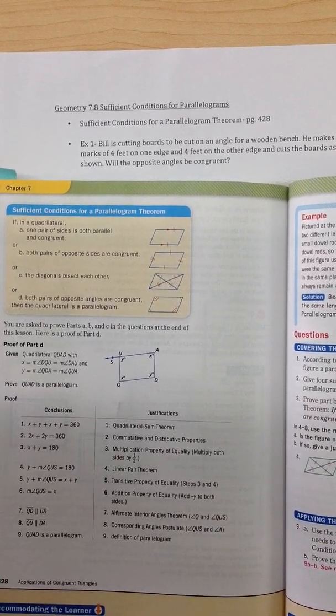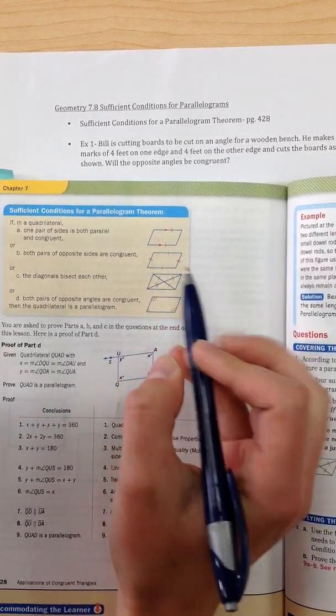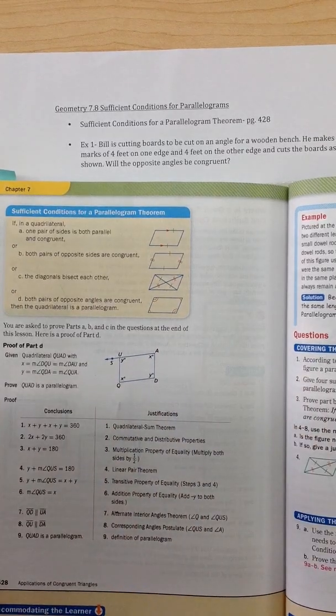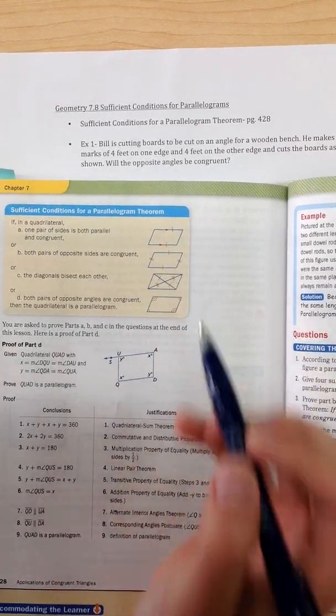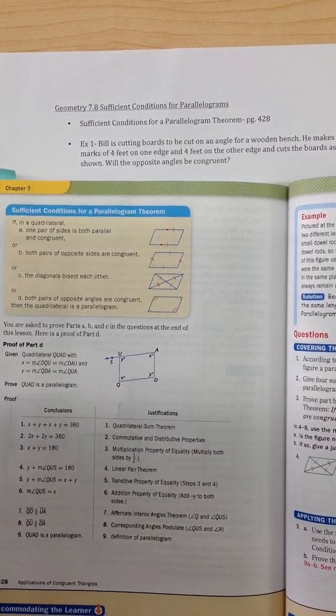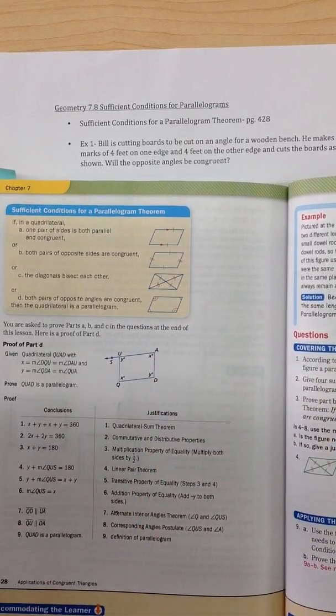Next one, both pairs of opposite sides are congruent. So if you've got your opposite sides there and there, matching up to be congruent, then everybody's shape should be a parallelogram, whether they're exactly the same or not, because you could have some differences between your angles. But everybody should be a parallelogram if you've got opposite sides the same length.